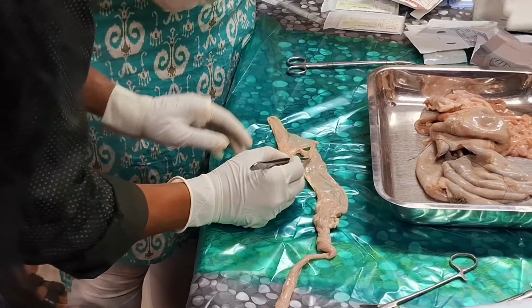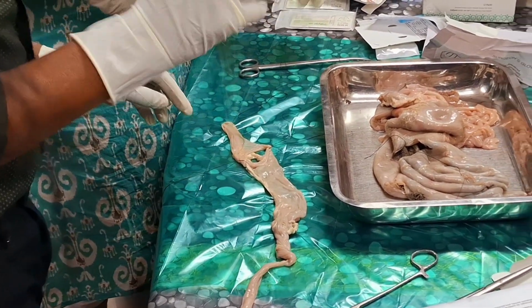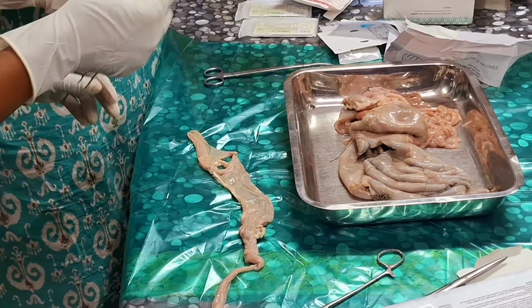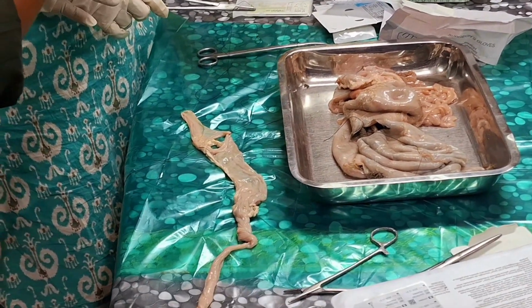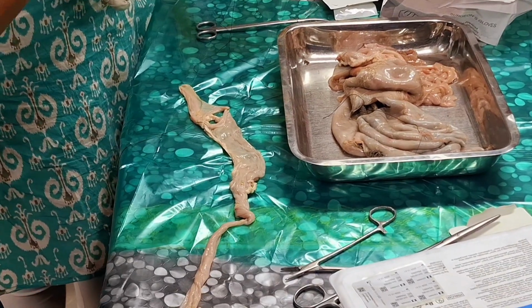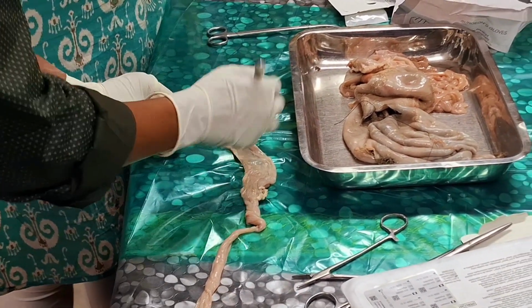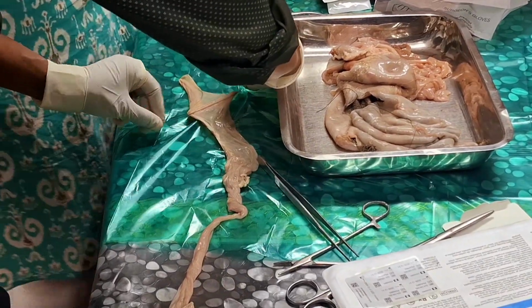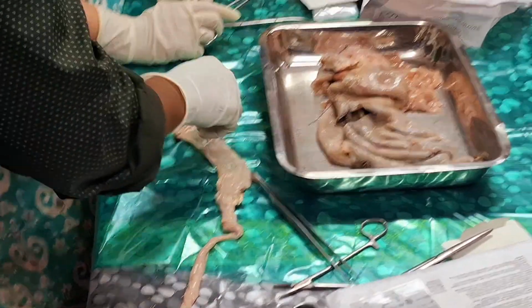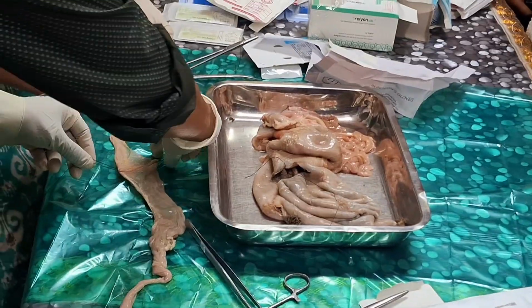When you do a single layer suture, it should be interrupted. You cannot do a continuous suture in a single layer, because the entire suture strength will depend on the final knot. So whenever you do a single layer suture, you should do interrupted sutures, with serial bisection of the distance, then again the next one, subsequently bisecting the distance.